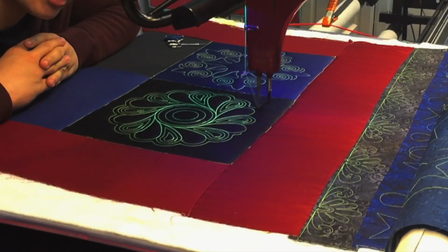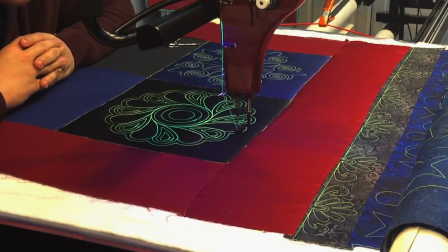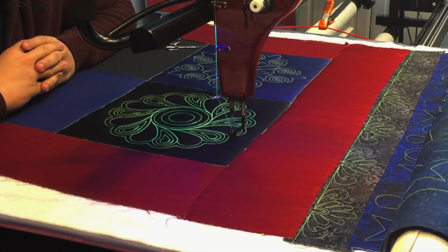Takes a lot of concentration, ladies and gentlemen. A lot of artistic work going into it. So, just really cool how it can do this.